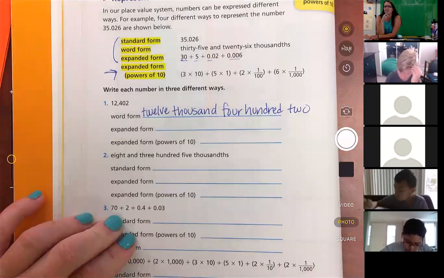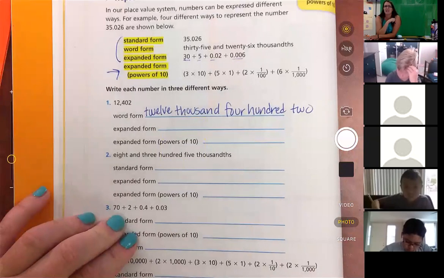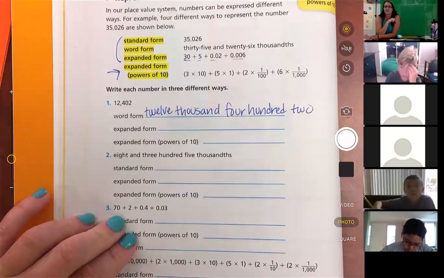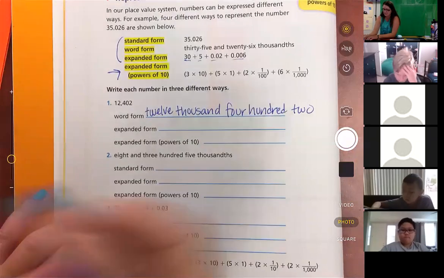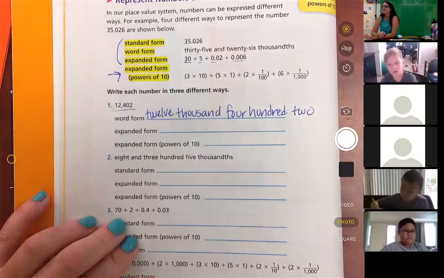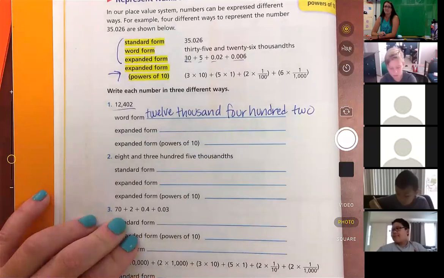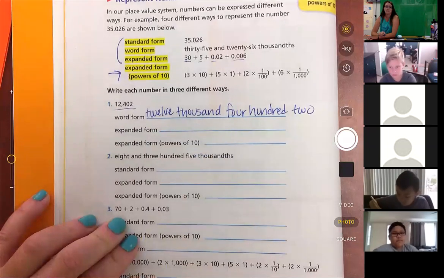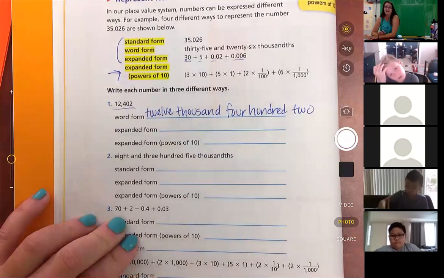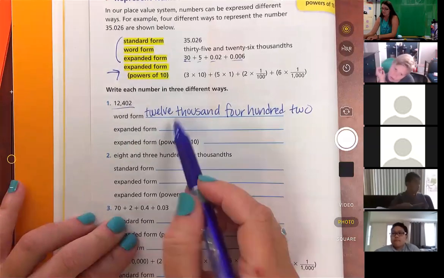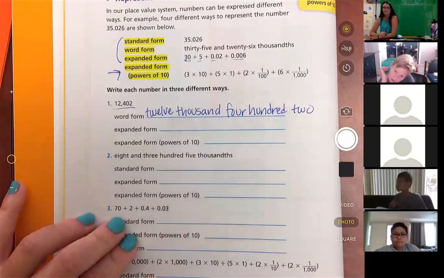But what did we just talk about that and means? What does and mean? Decimal. And means a decimal. Is there a decimal in this number? No, so we can't say 12,402. Okay, so we have to get rid of that and unless there's a decimal. We're just going to write 12,402.